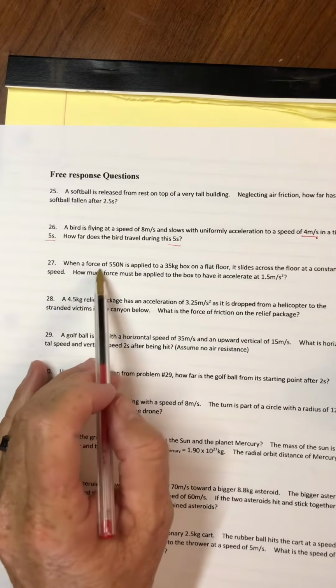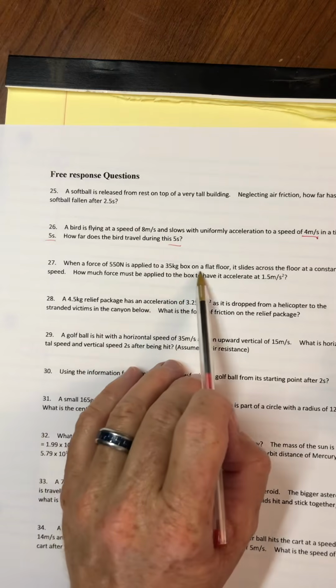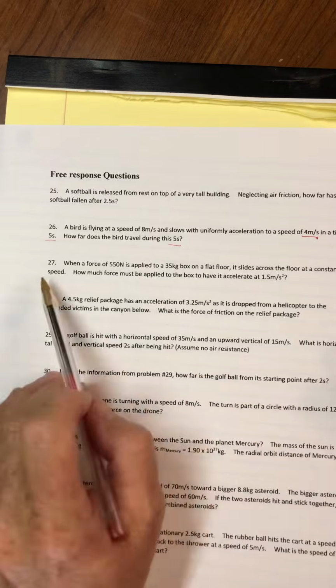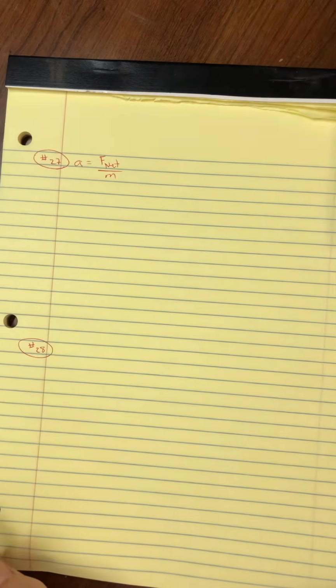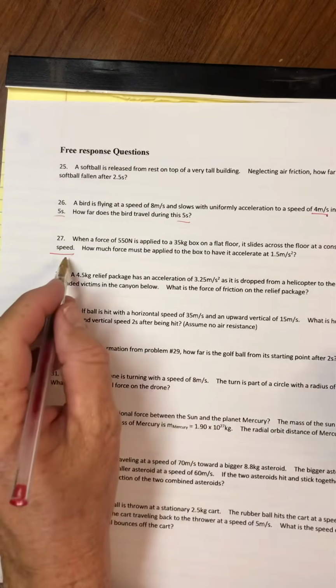It says, when a force of 550 newtons is applied to a 35 kilogram block on a flat floor, it slides across the floor with a constant speed. Now, let me pause right there. We know acceleration is net force over mass. And this first sentence is saying constant speed. That is a clue to say the acceleration is 0.